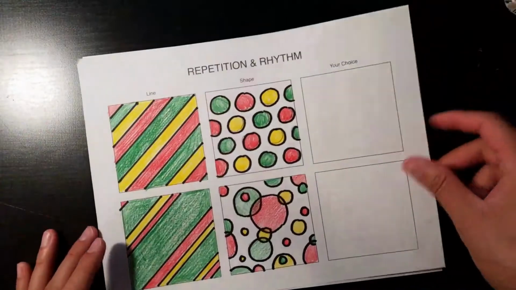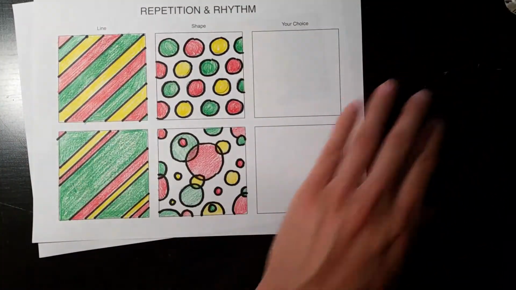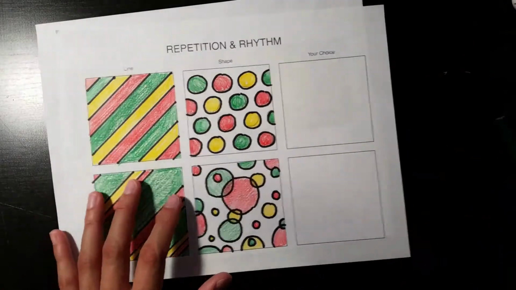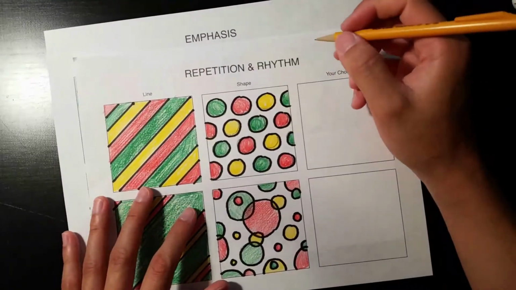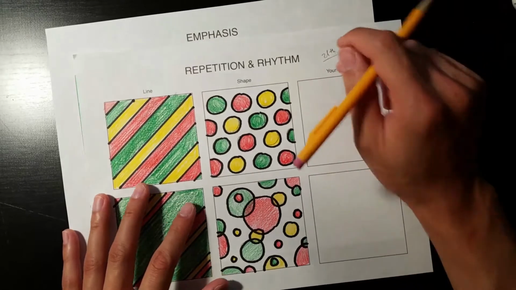So make sure to turn this in on time, and if you have any late work, make sure to turn that in by this Friday. This will be due next Friday, which is the 26th. So you guys have a lot of time to work on this.